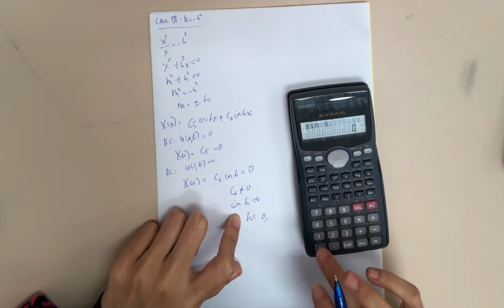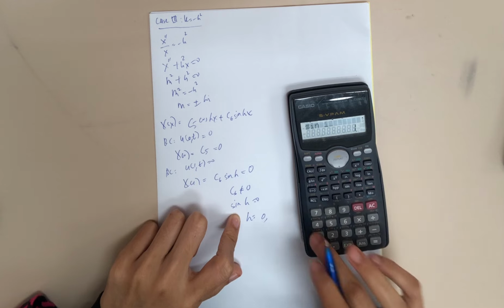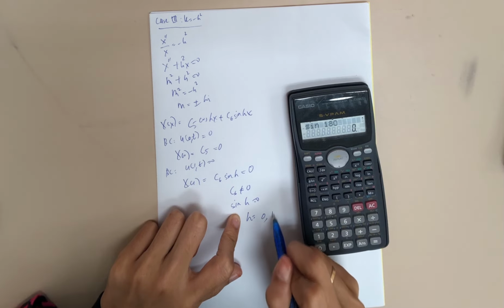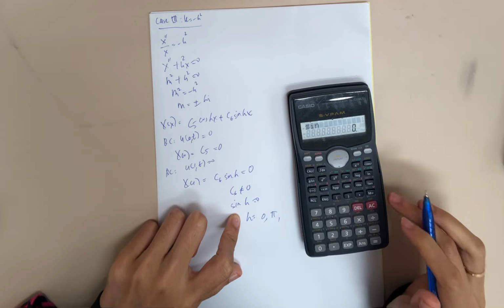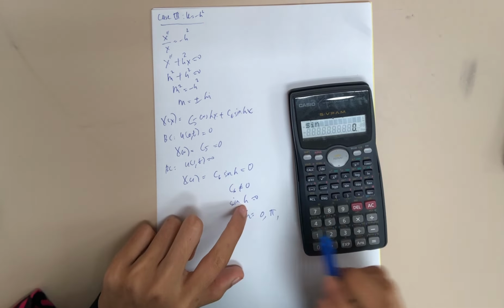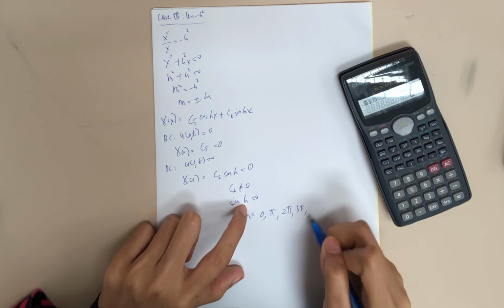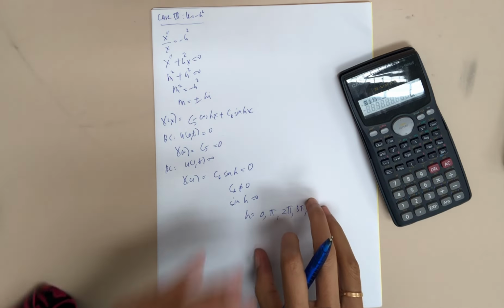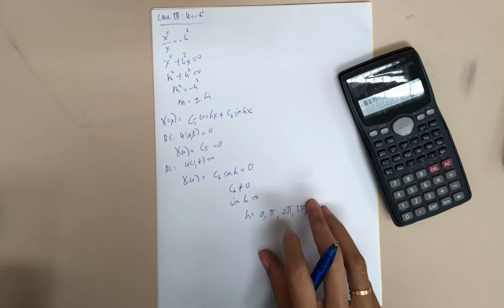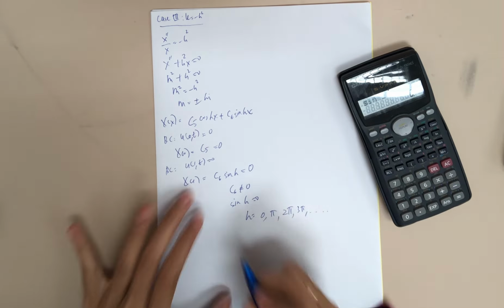Sin 90 cannot. Then sin 180 is 0. Because we already did it just now, right? It means that the next is sin 360, and then 3 pi and so on. Because we already did it just now in the example of the heat equation, even though it was 4 lambda. 4 lambda and lambda have no difference.